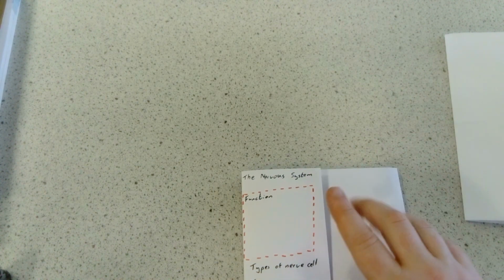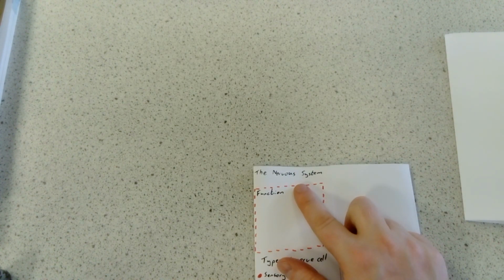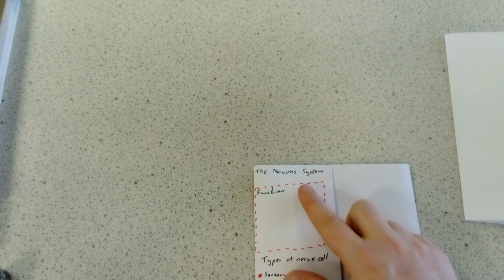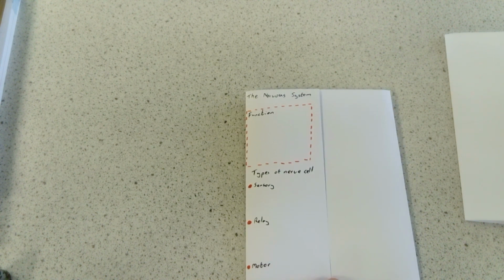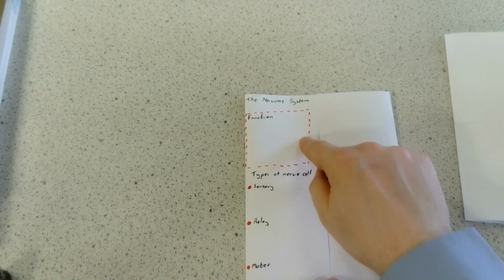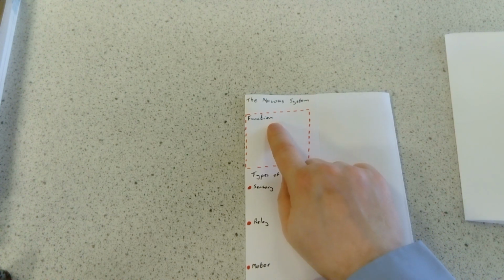So, don't spend a great deal of time on titles or anything, because when it comes to your test, you're not going to get any marks for writing a title. Underneath that, small box with the function of the nervous system.